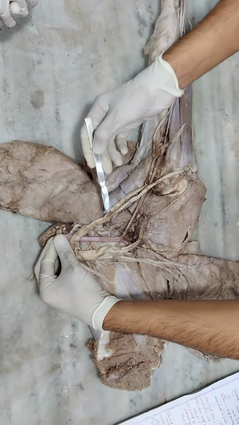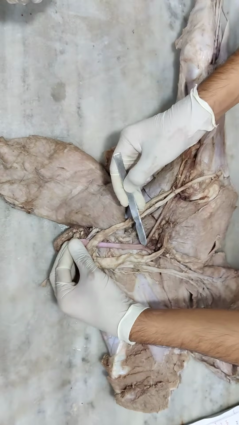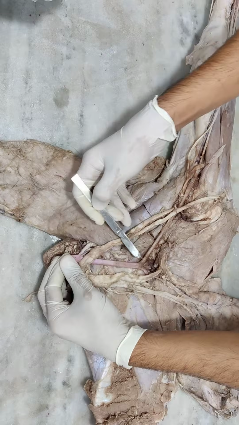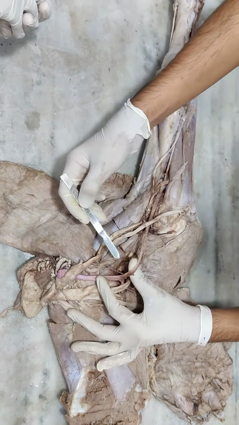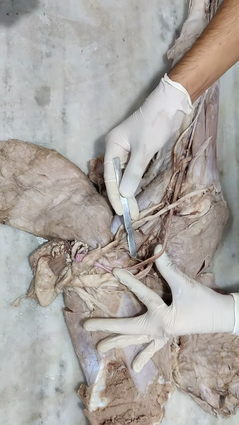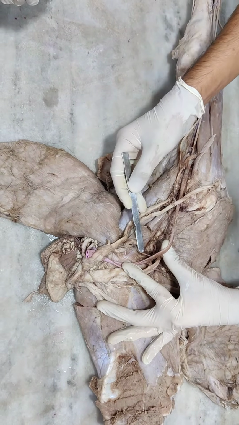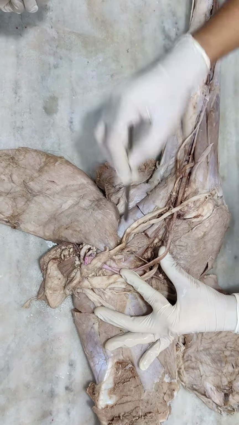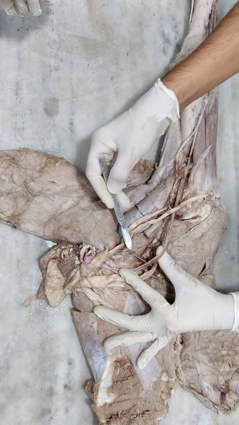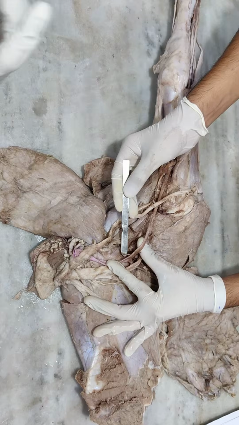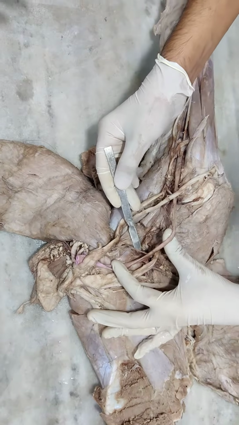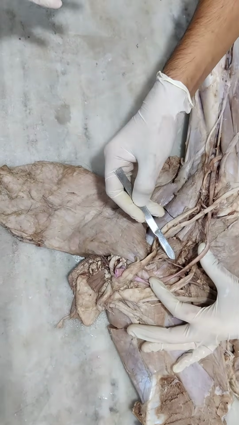As we know, this is the axillary artery. This is the subscapular artery having three branches. It continues as the brachial artery. The first branch of the brachial artery is the cranial circumflex humeral, which will supply the biceps brachii and coracobrachialis.